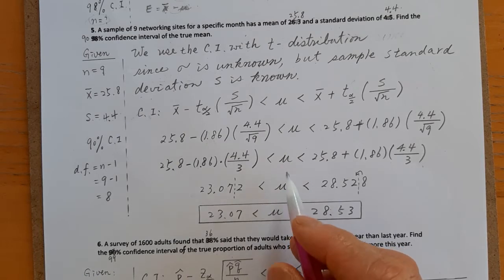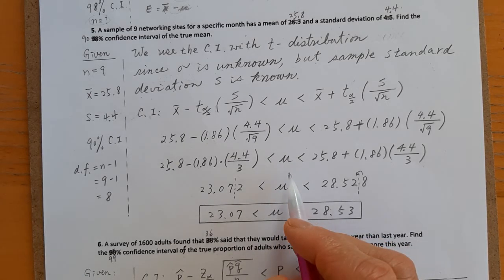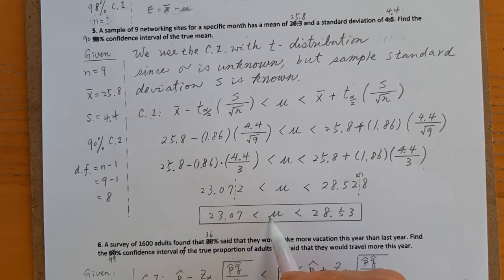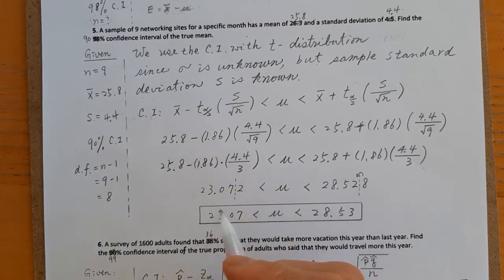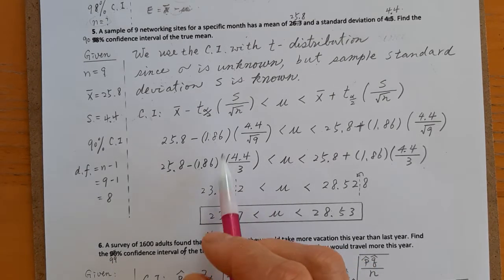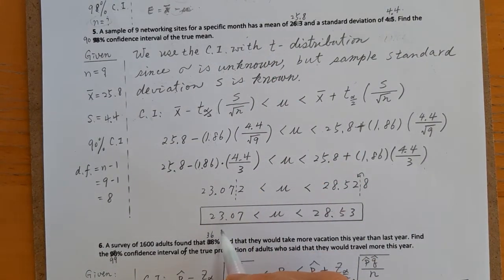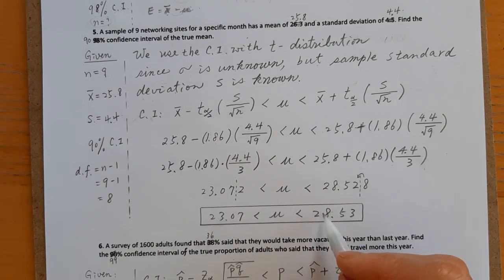So with 90% confidence, the true population mean of the network sites will be between 23.07 and 28.53.